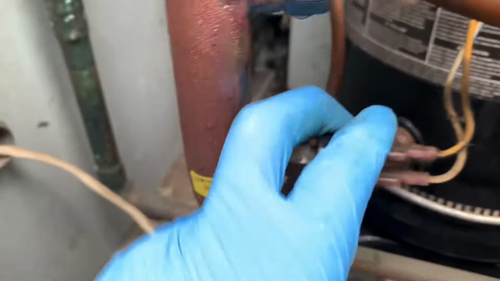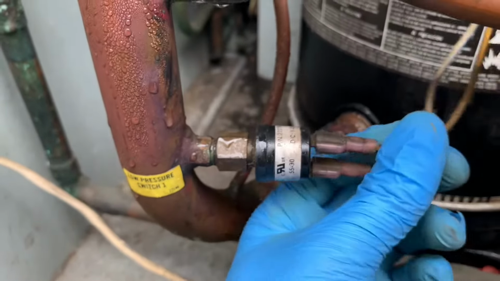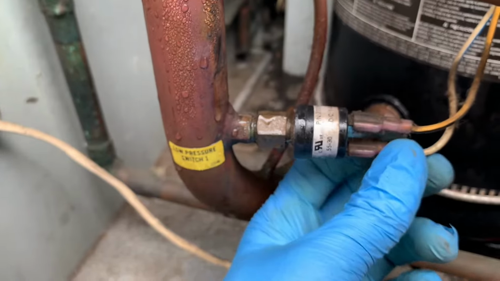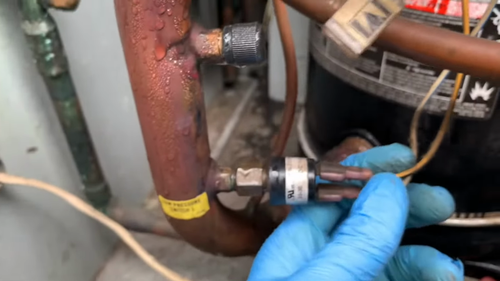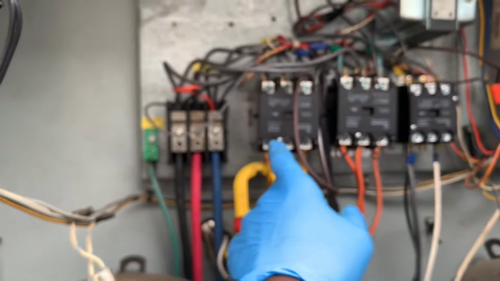All right, so typically you'll have two wires like you see here, in and out, and that is how the safety switch interacts with the controlling circuit. And the controlling circuit involves the compressor contactor over there, right?